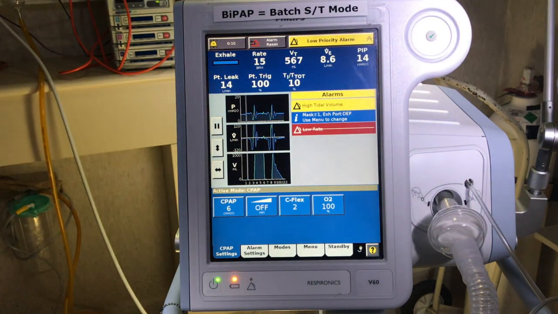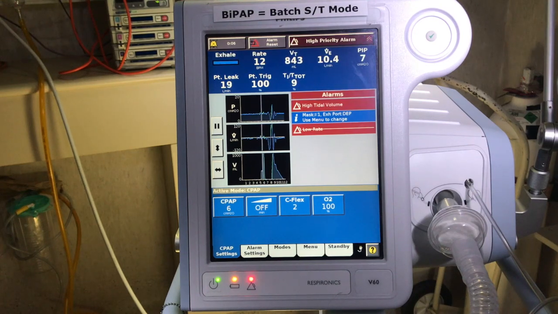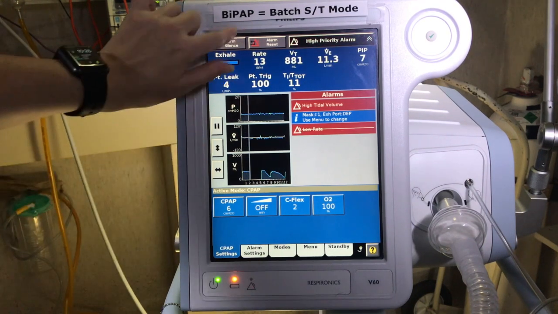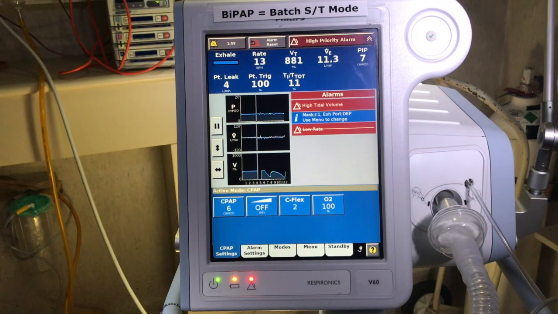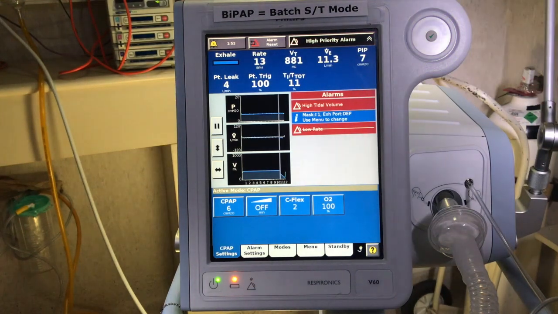Over here we have patient leak. This is a really good one to help identify if you've put the mask on correctly. So a normal patient leak should be anywhere between 7 to 25 litres a minute. If it's below 7, then you need to think about, is my mask too tight? If it's above 25 litres, is my mask too loose? Is it the wrong size? And try and troubleshoot.